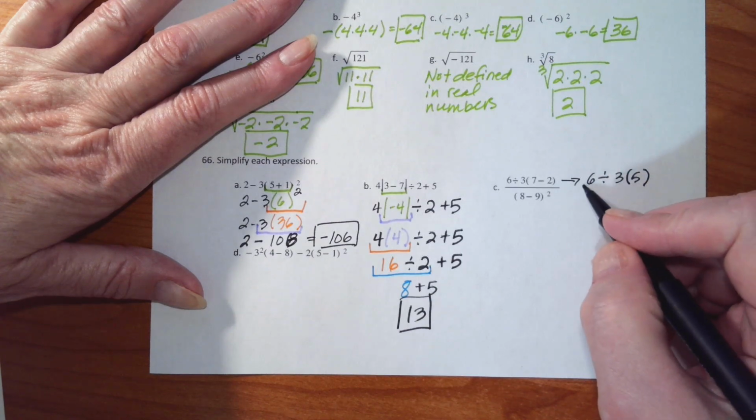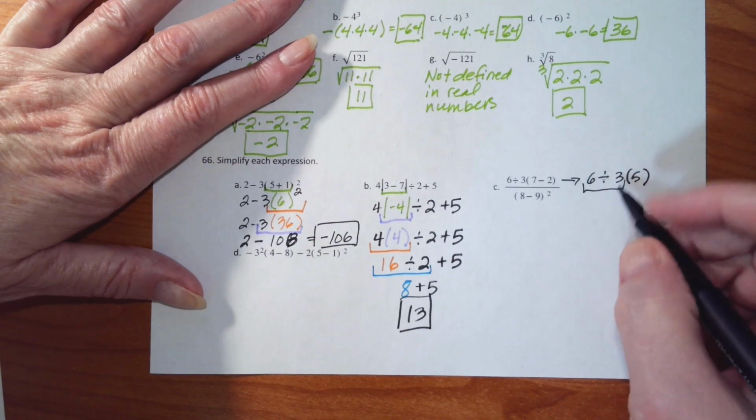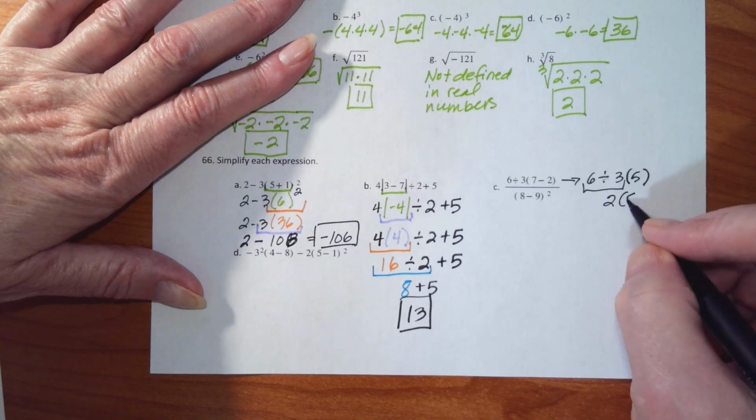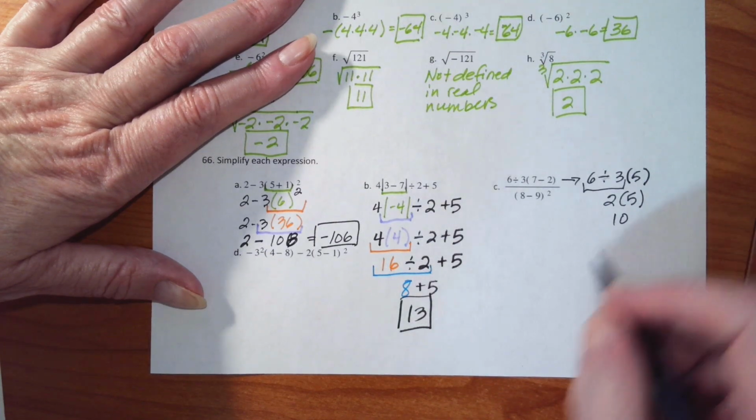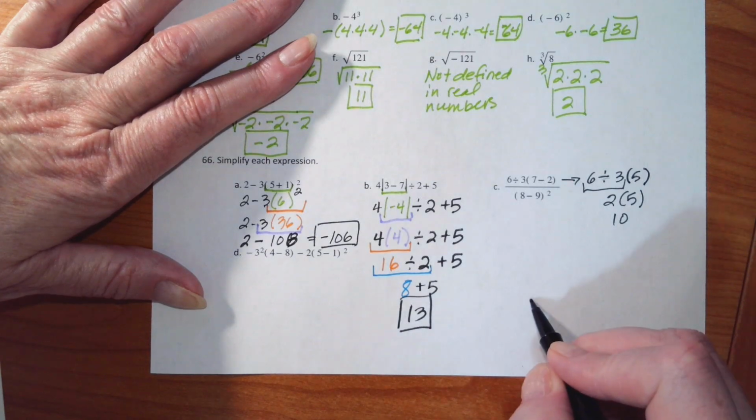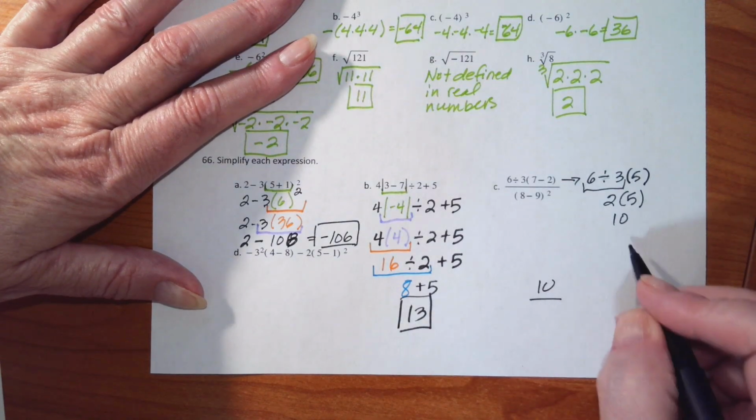Now I have to do my division. So 6 divided by 3 is 2 times 5. So my numerator is 10.